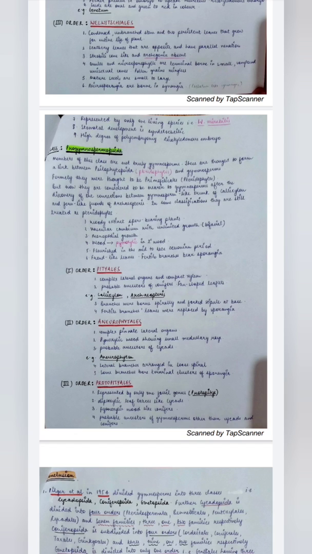Class Progymnospermopsida has woody extinct spore bearing plants. Vascular cambium with unlimited growth. Monopodial growth is present. Wood is pycnoxylic and mainly secondary wood. They flourished in mid to late Devonian period. They have frond-like leaves and fertile branches bear sporangia.